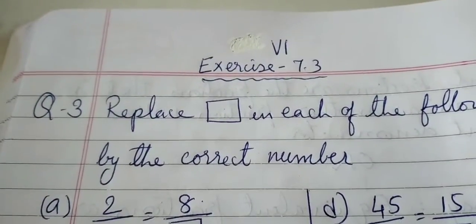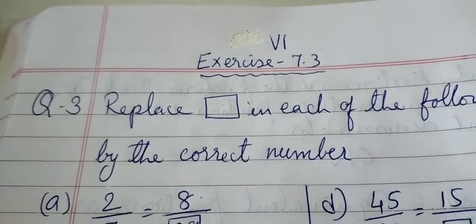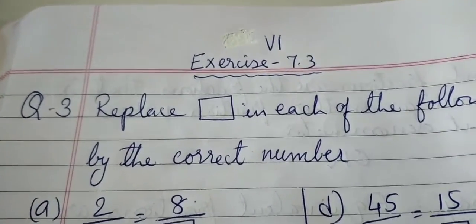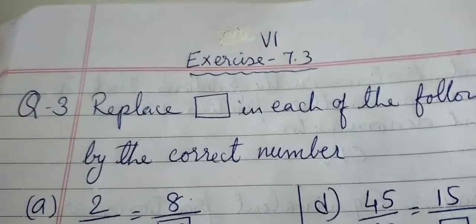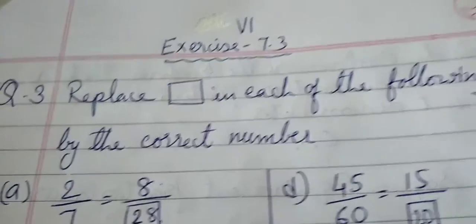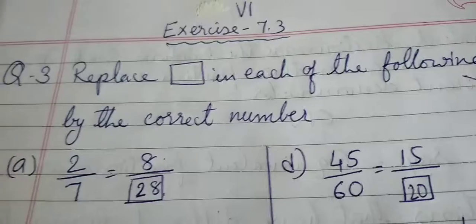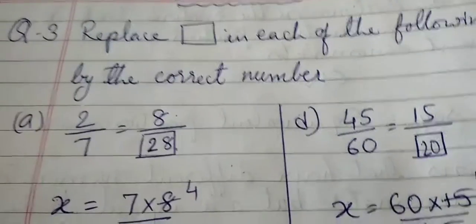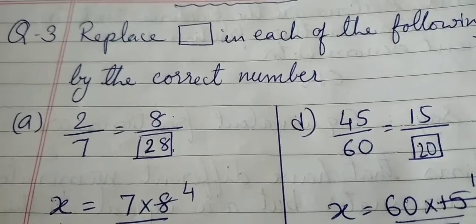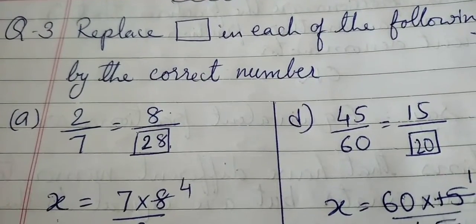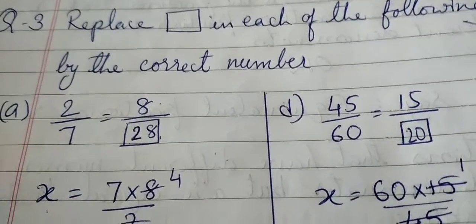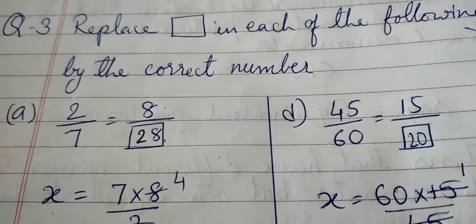Welcome children to our maths class. Today we are going to do exercise 7.3, question number 3. Replace the box in each of the following by the correct number. You have been given two equivalent fractions, but in one of the fractions either the numerator or the denominator will be missing and we have to find out that missing number.